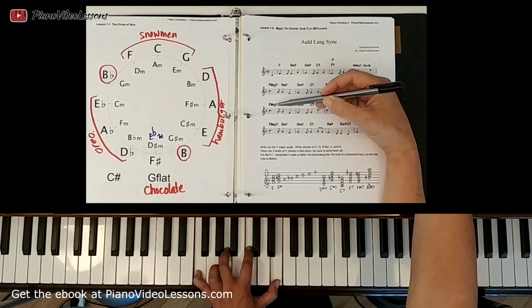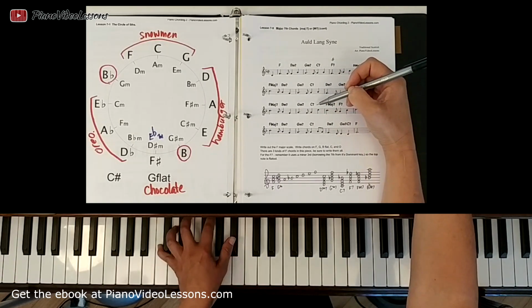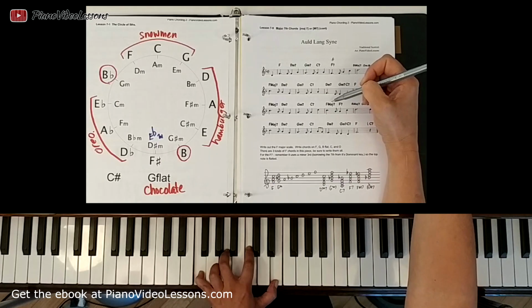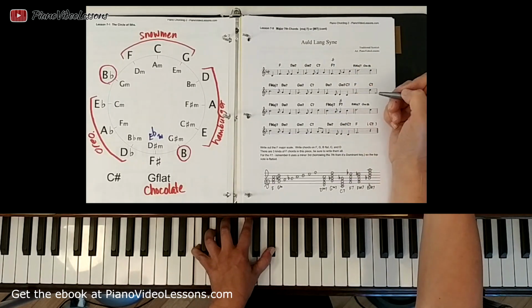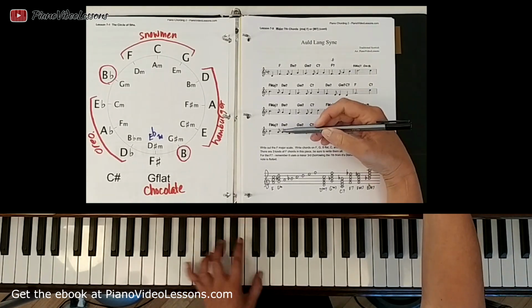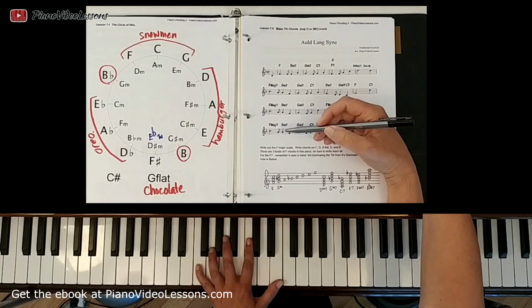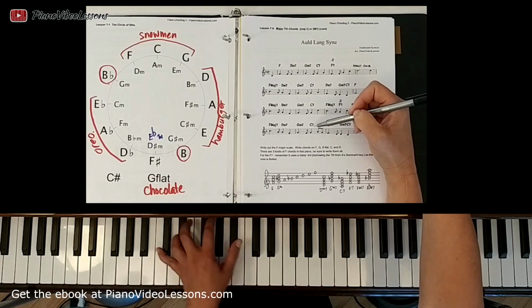F, A, C, E, D minor 7, G minor 7, C7, F major 7, F7. That one uses a note that's not in the regular key. It's got the extra E flat. B flat major 7, G minor. Next line, F major 7, D minor 7, G minor 7, C7.